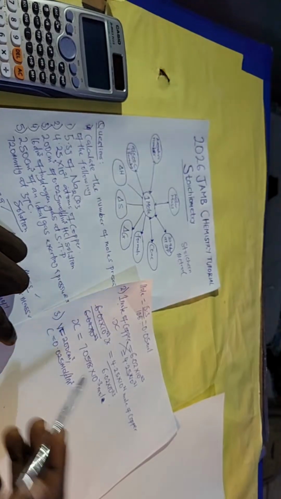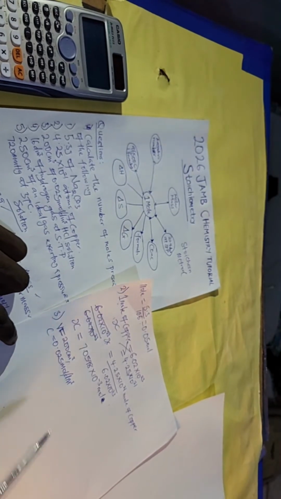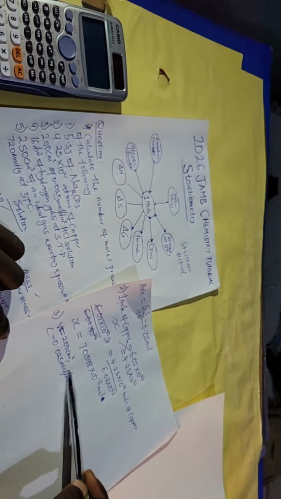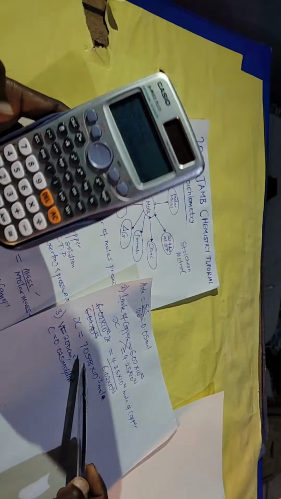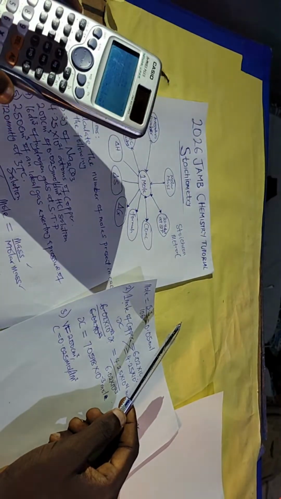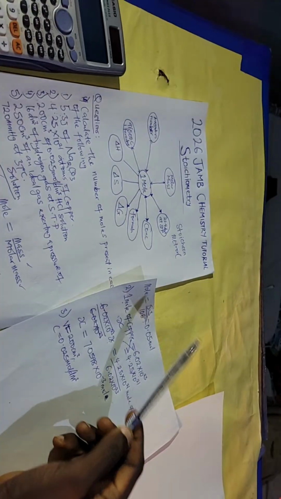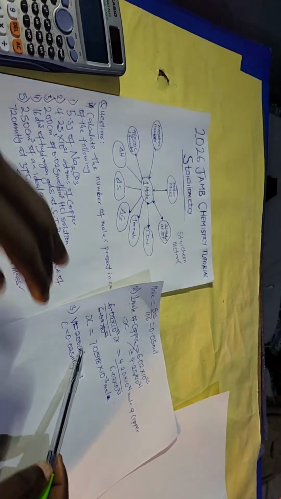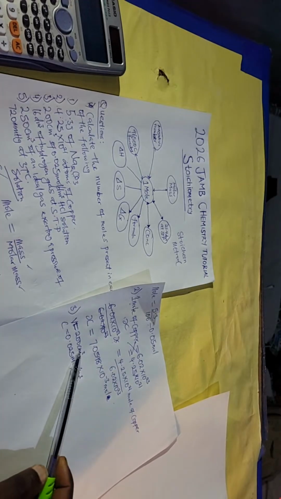So we have to convert this centimeter cube to be in dm cube, which is this. You have to convert it from centimeter cube to dm cube. Now, the calculator you'll be given in an exam is quite different from this scientific calculator. You cannot be given this kind of calculator, but you need to know how to convert from centimeter cube to what?